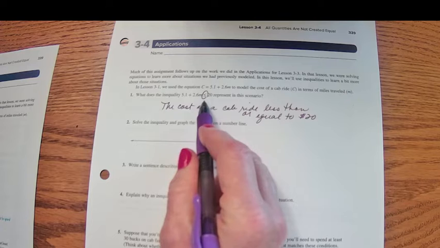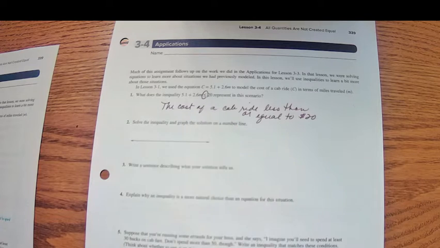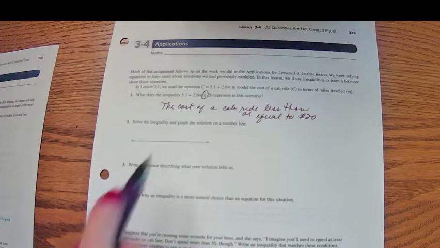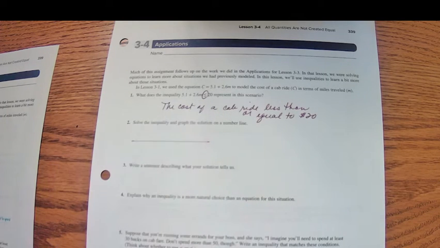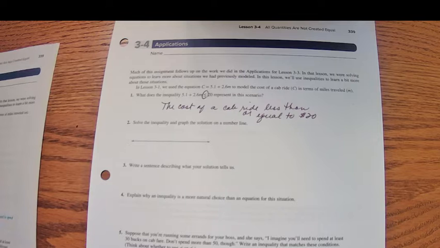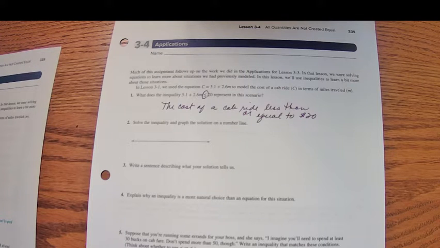So it might be $20 or it might be less than $20. So this would be the number of miles that you can travel where your cost is less than or exactly equal to $20.